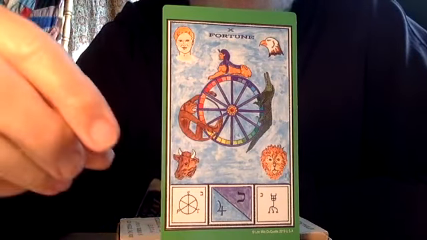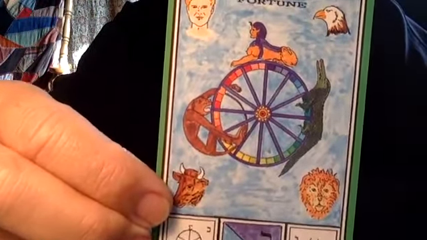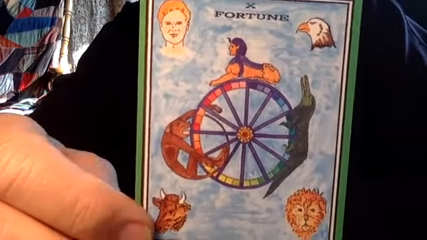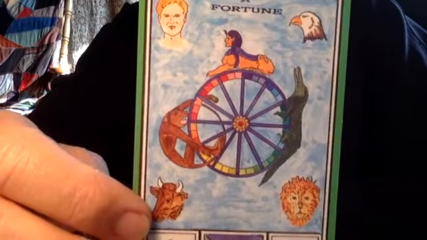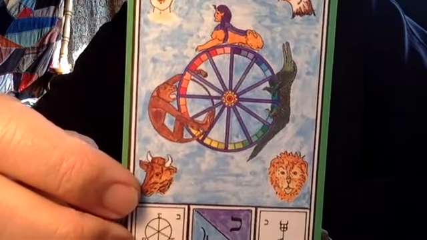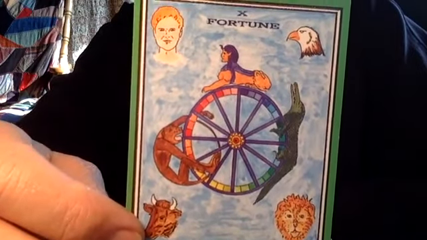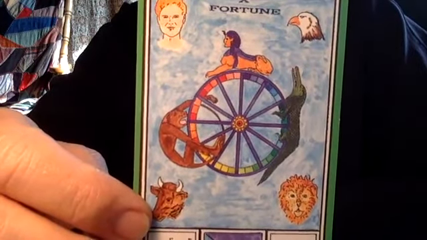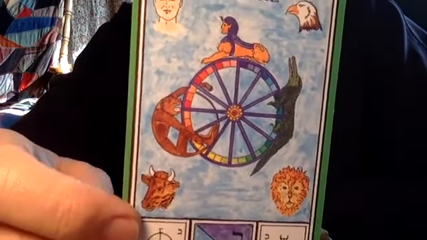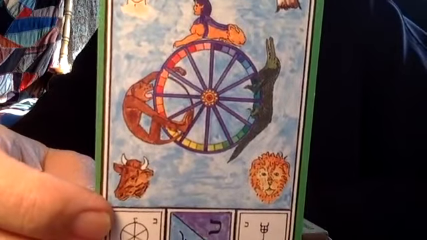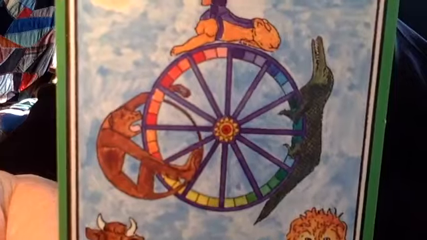Let me digress. First of all, we've got the cherubic images of the fixed signs of the zodiac in the corners, like we do on several of the tarot cards. Now, if that wheel was the zodiac wheel, those cherubic images would be at the Scorpio, Aquarius, Leo, and Taurus place on the zodiac.